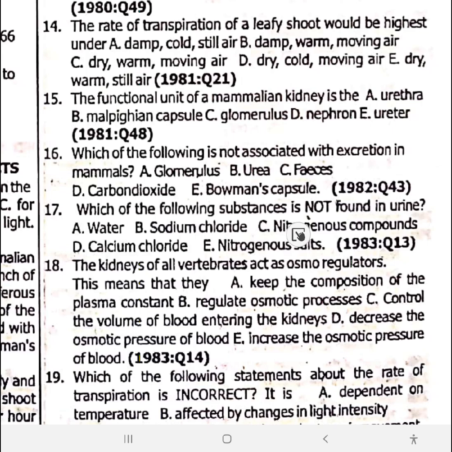We don't need to bother ourselves on that one. Nephrons. 16. Which of the following is not associated with excretion in mammals? 16 is option C. They've repeated it again. 17. Which of the following substances is not found in urine? 17. Calcium chloride. 18. The kidney of all vertebrates acts as an osmoregulator.